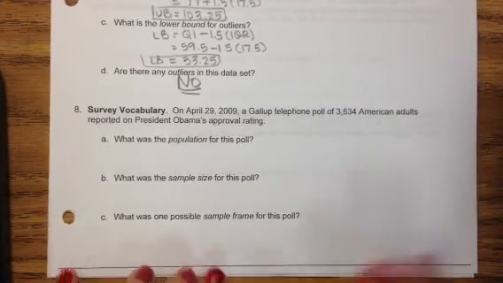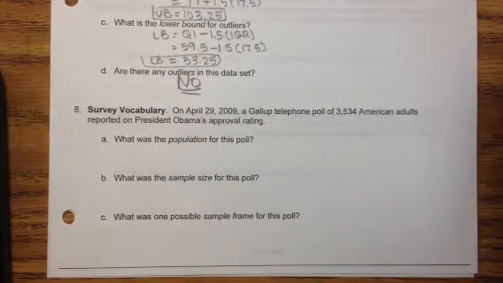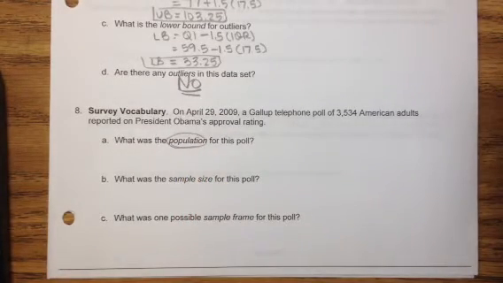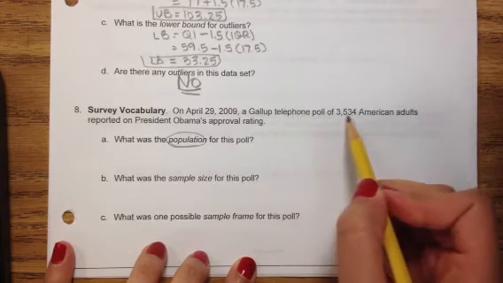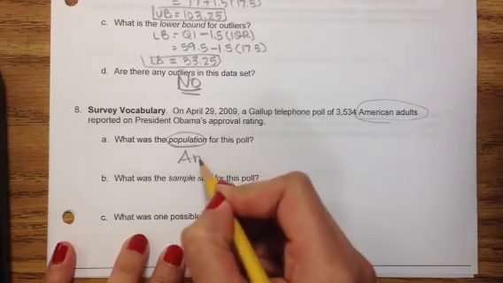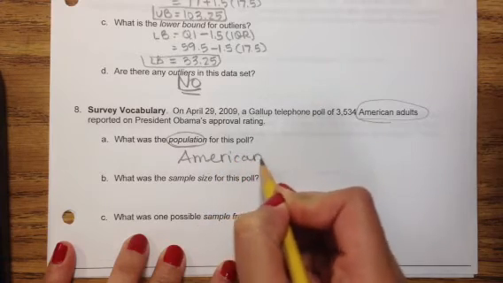All right, finally, number 8. On April 29, 2009, a Gallup telephone poll of 3,534 American adults reported on President Obama's approval rating. What is the population for this poll? Population, remember, is the group of people that you're interviewing. So here, the Gallup telephone poll interviewed American adults. So our population is going to be American adults.